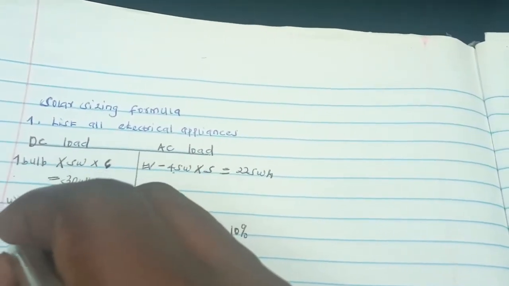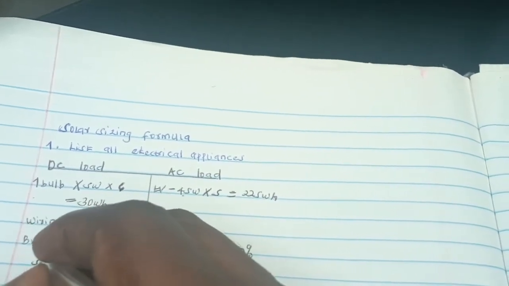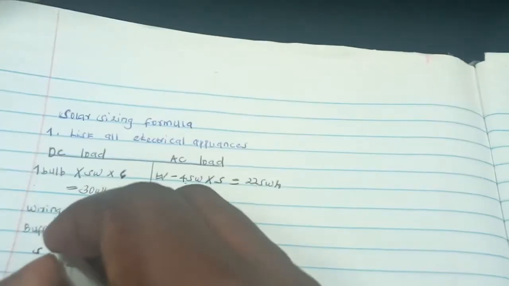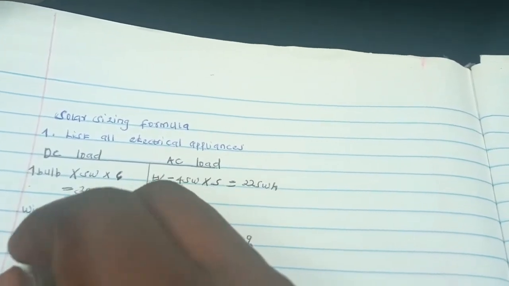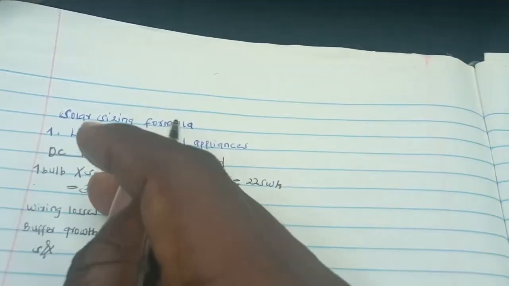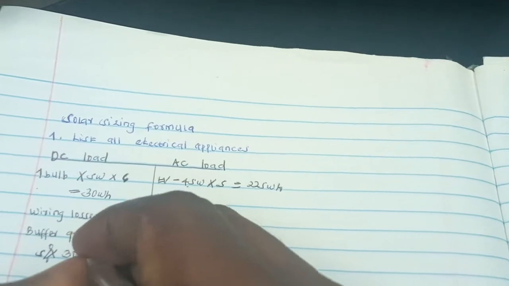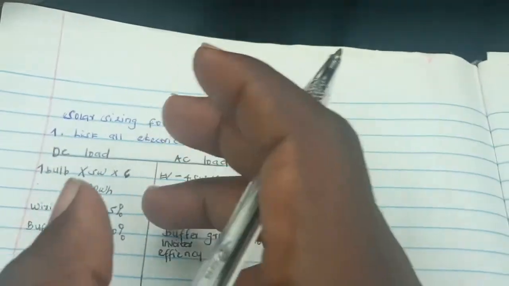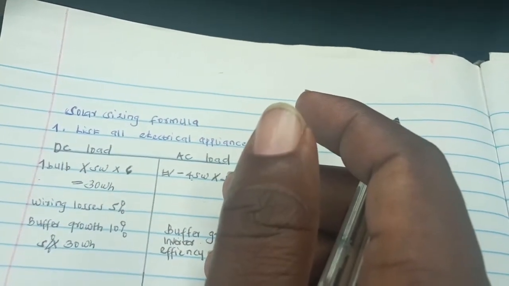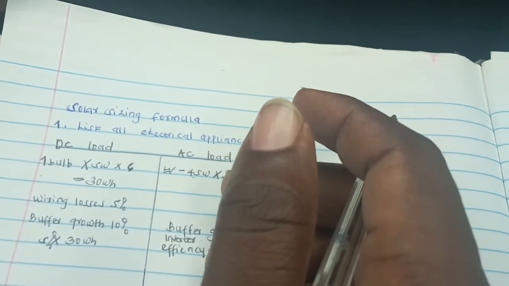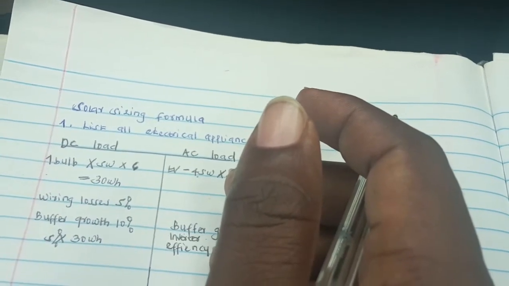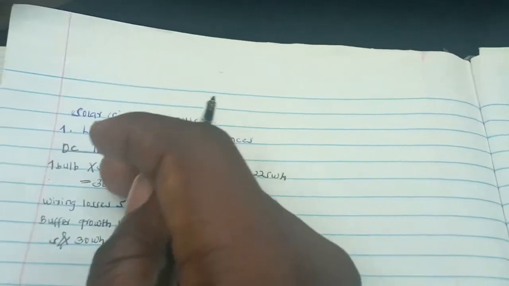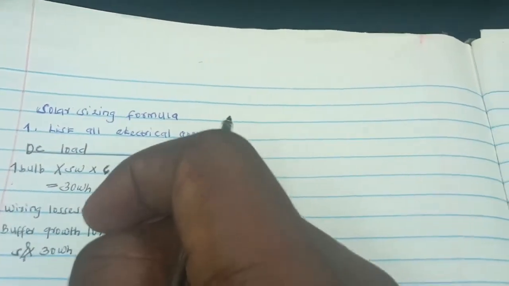For DC, you will encounter losses of about 5% because of wiring. So we will multiply that percentage into our load so that we can consider it in our sizing. So 5% times 30 is equal to 1.5, but if it's a bigger load, this figure will be big.